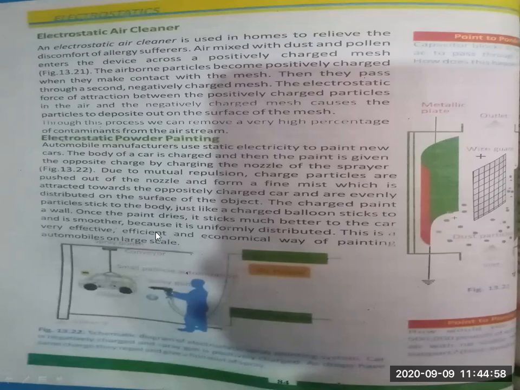In industry there are so many car manufacturers. If they paint the cars manually, it will take a lot of time, but with the help of static electricity they paint more cars in less time. This is the second application, called electrostatic powder painting.